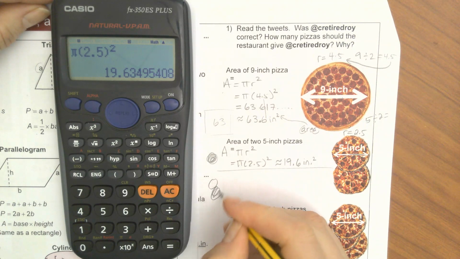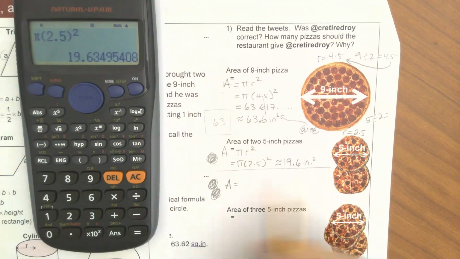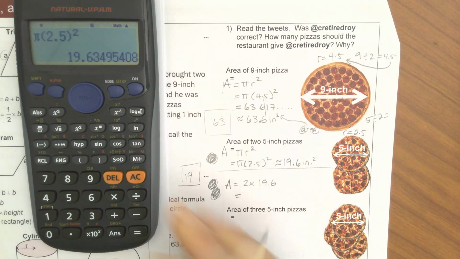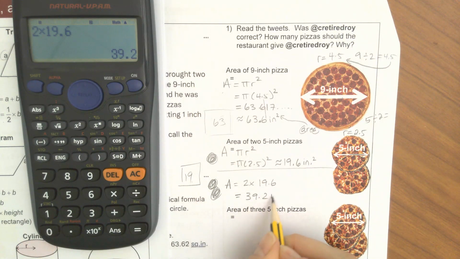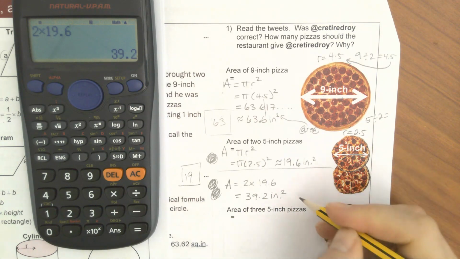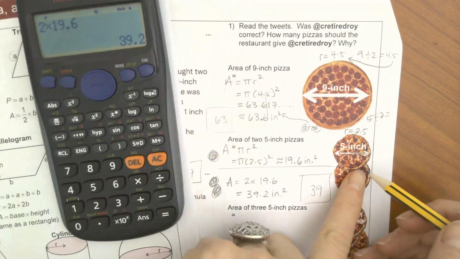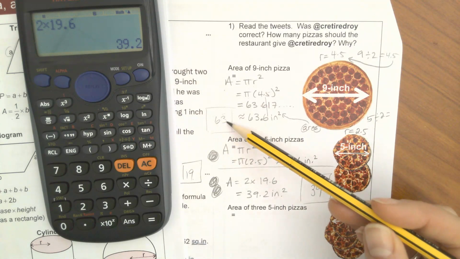Let's find 2 5-inch pizzas. Those are my 2 pizzas. So the area of 2 5-inch pizzas, well, 1 5-inch pizza has about 19 square inches. How many does 2 pizzas have? Yeah, if I want 2 of them, I can just go 2 times 19.6. So 2 times 19.6 is 39.2 inches squared. Okay, so a 9-inch pizza has 63 of these squares, and two 5-inch pizzas only have 39 of these squares, the size inch squared. So you can see that's a lot less pizza.